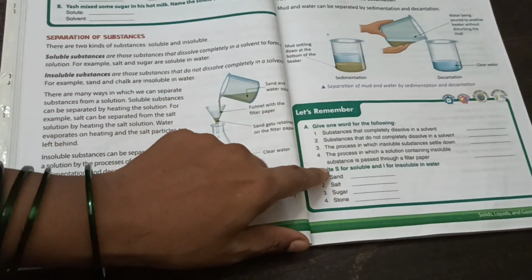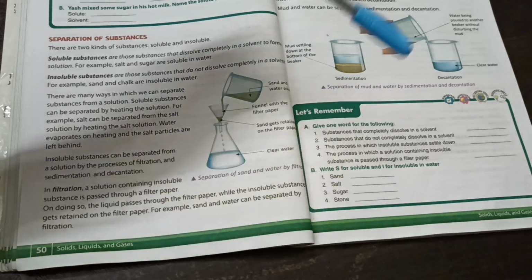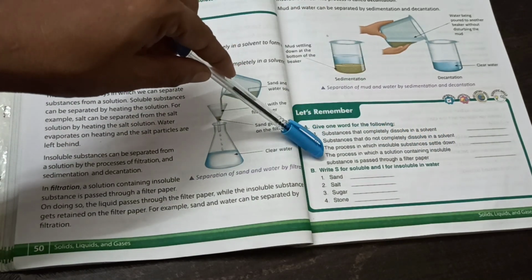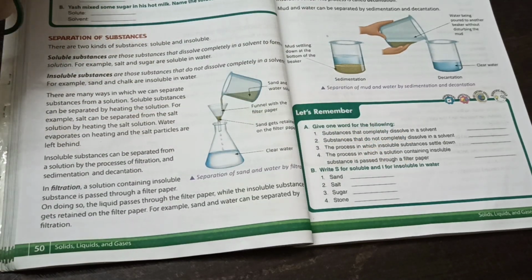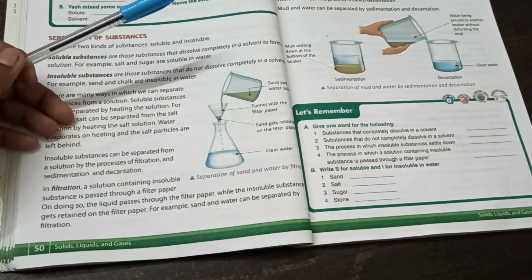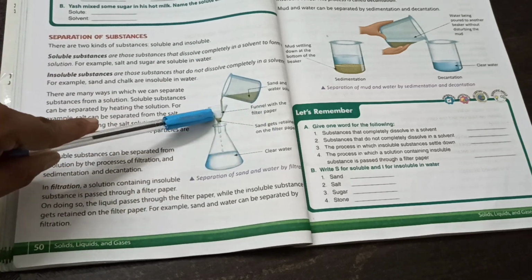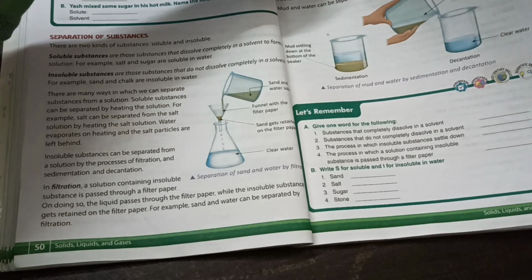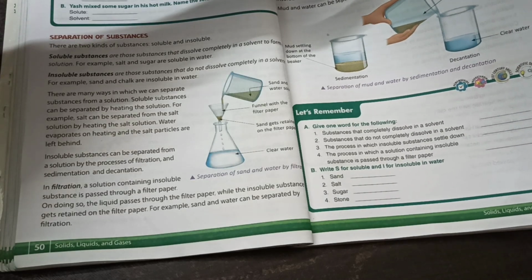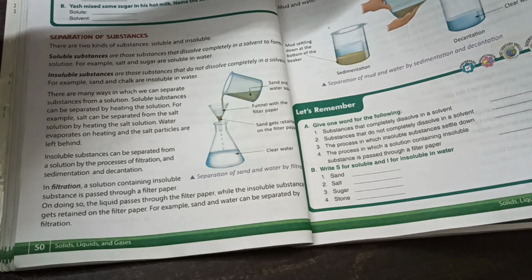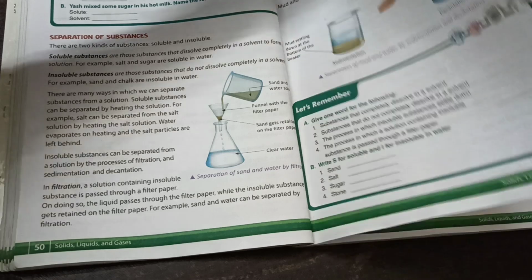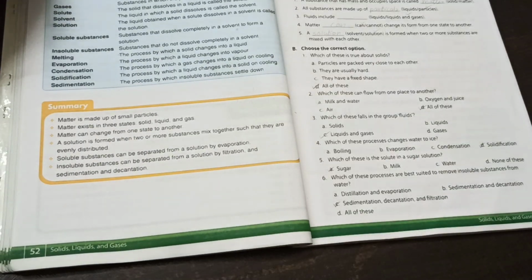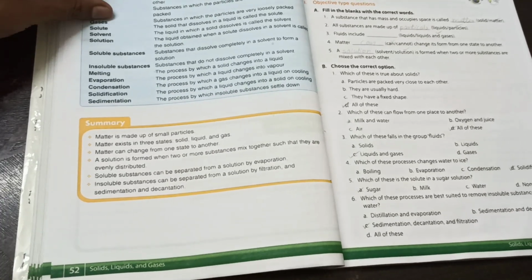The next, fourth one: the process in which a solution containing insoluble substances is passed through a filter paper. A funnel with the filter paper. Separation of sand and water by filtering. That may be filtration. You can easily find the answers.